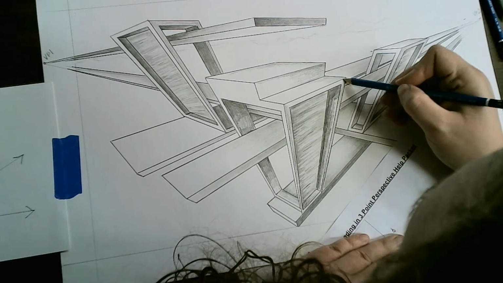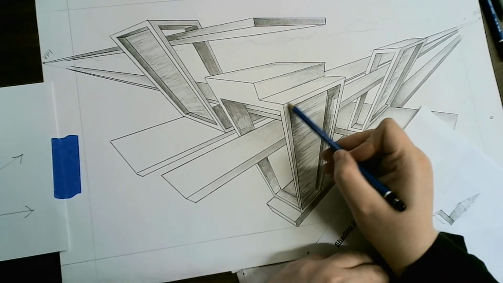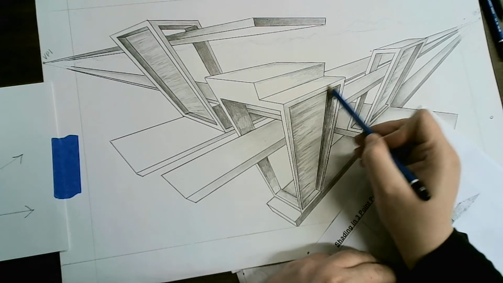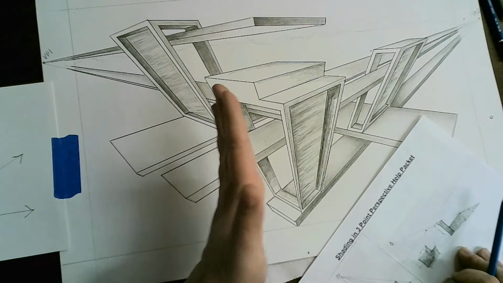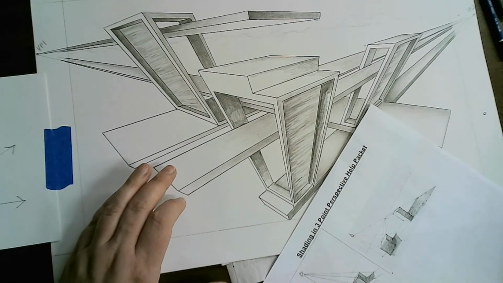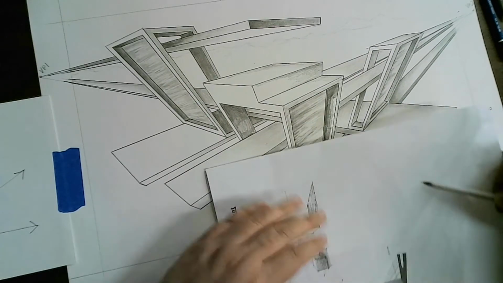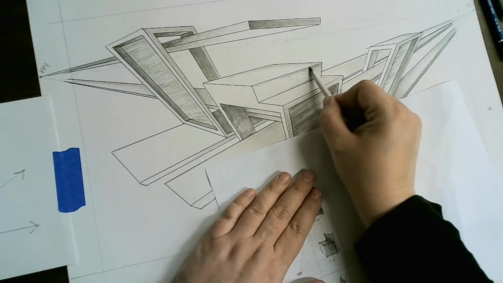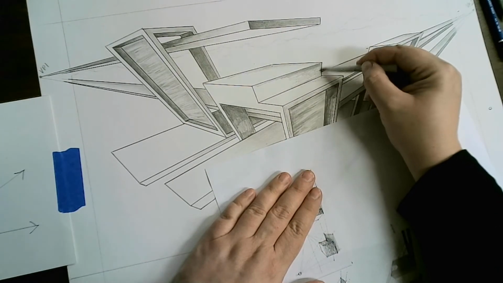Okay, so I'm just adding a little bit. Because it's such a tiny area, my blender is going to do most of the work for me. I just don't want it to be white because I really want the light to look like it's hitting the front. Okay, so as you're blending, remember circular motion, and you do want to get clean edges.